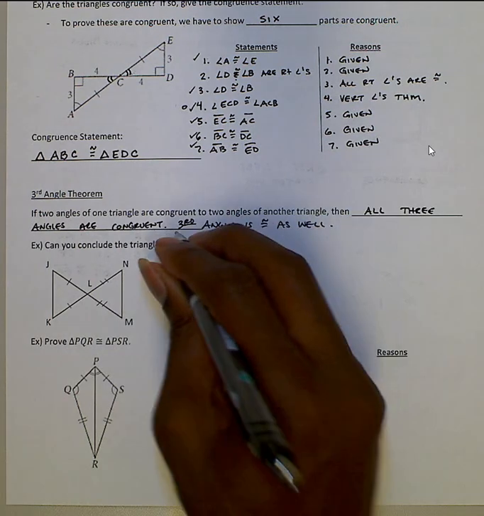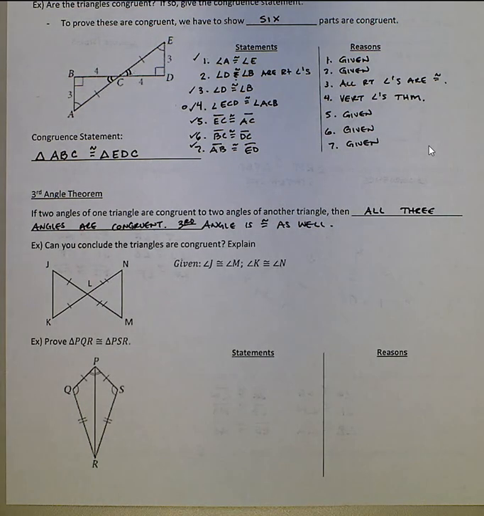Okay, and that's basically, I mean, it makes sense. All triangles add up to 180, so if I have 2 angles that are the same, that means the third angle has to make it add up to 180, so it's going to be the same for both of them. Okay, so pretty common sense there.